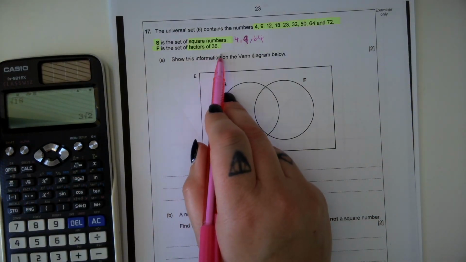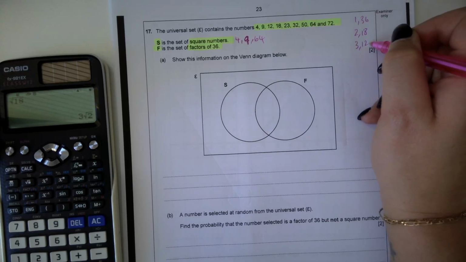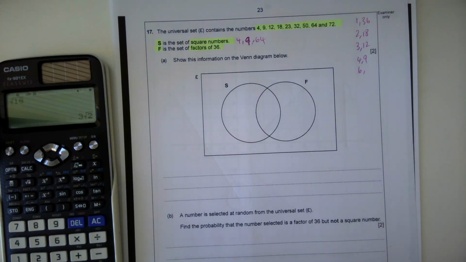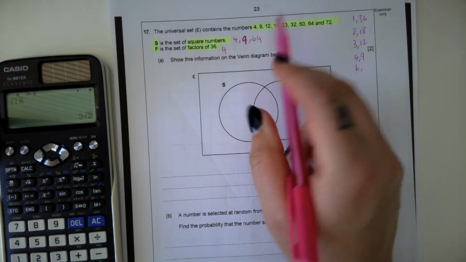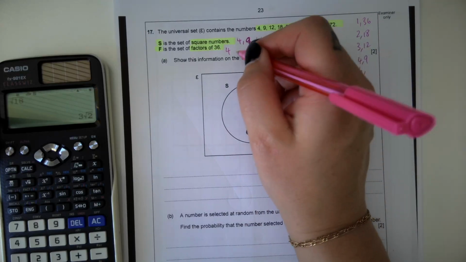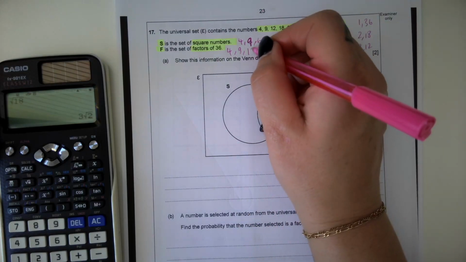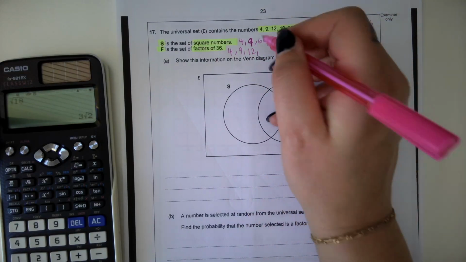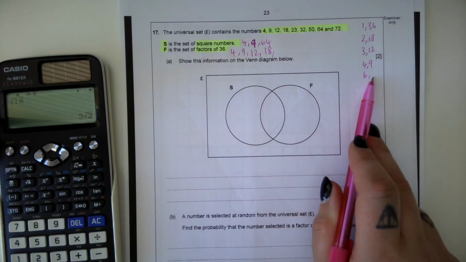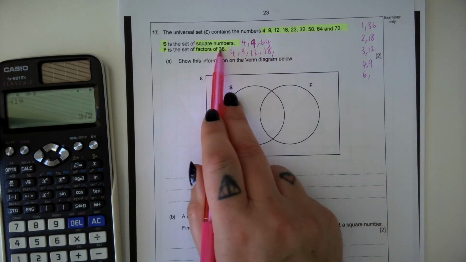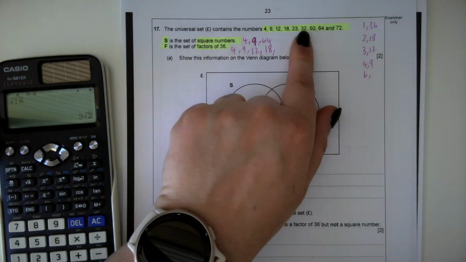We want factors of 36 now. So 1 and 36, 2 and 18, 3 times 12, 4 times 9, and then it would be 6 times 6. So is 4 in that list? Yes. Is 9 in that list? Yes. Is 12 in that list? Yes. 18? Yes. 23? No. 32? No, and the rest of them are too big. So these are my square numbers and these are my factors of 36 that are in that list.